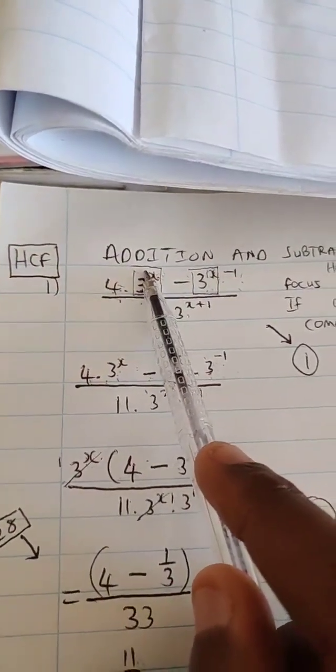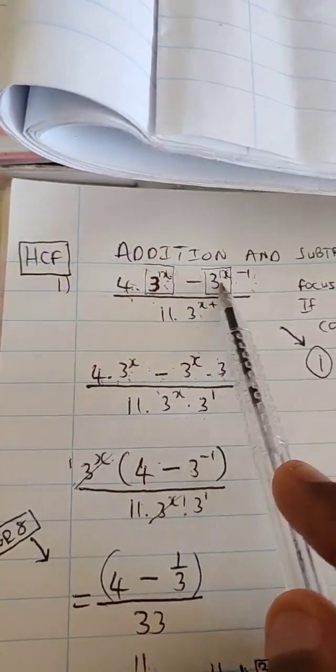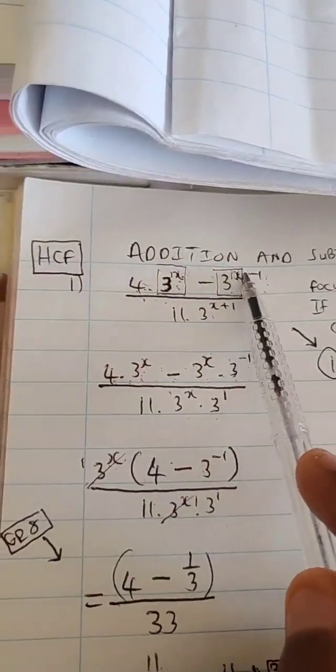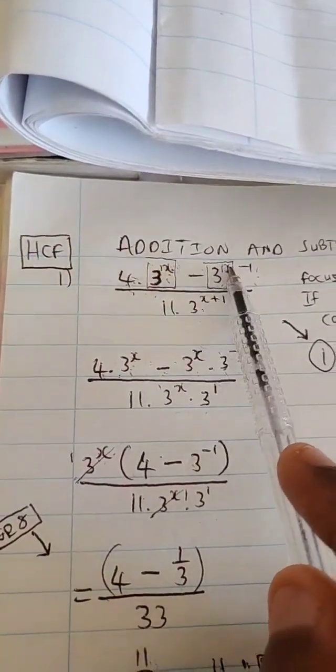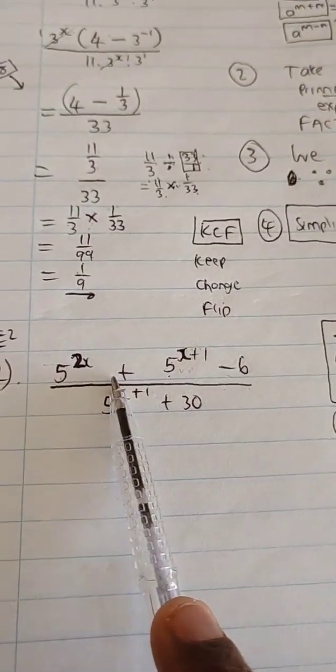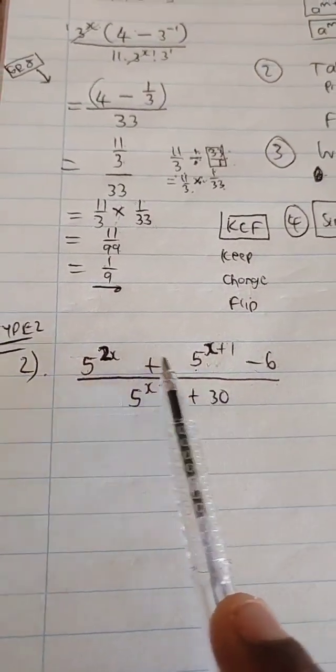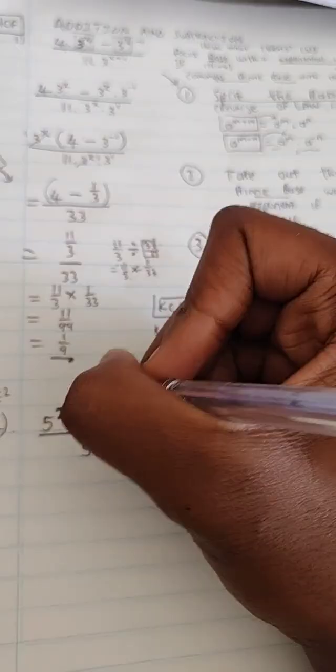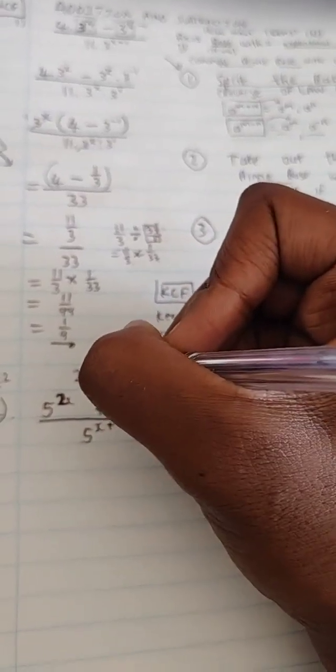Even if it was coefficient 3 and 3, it still means we have a common base, which is prime, that has the same coefficient for the variable. But in this situation, the prime base 5 does not have the same coefficient, but it is 2 times the other variable.